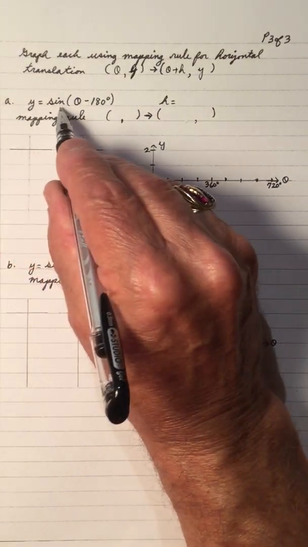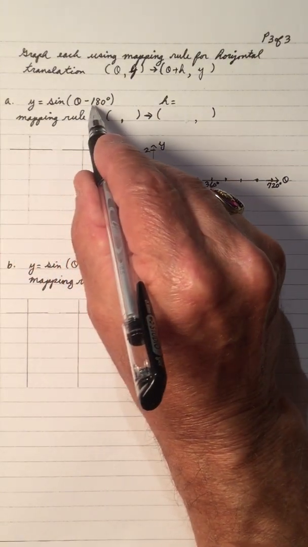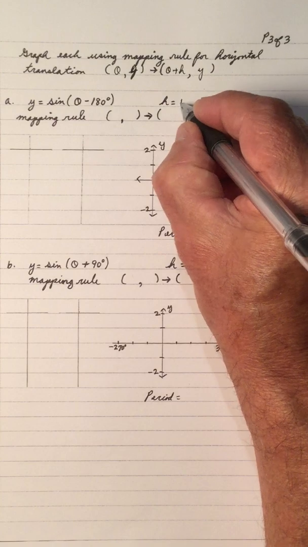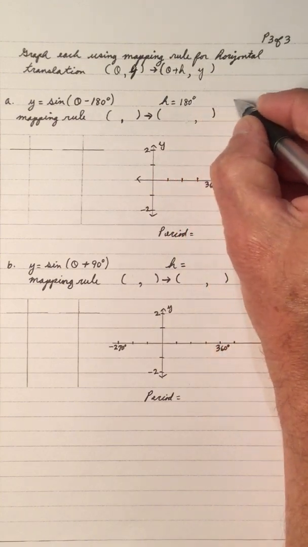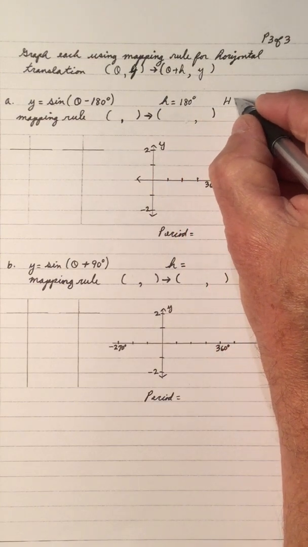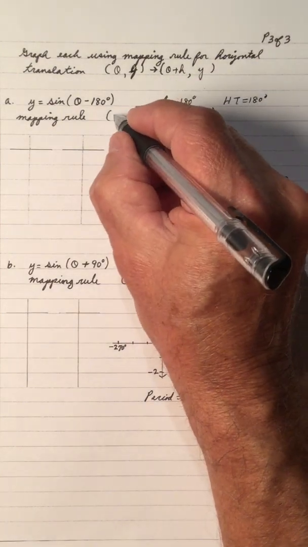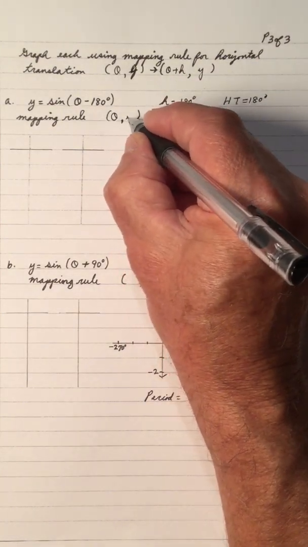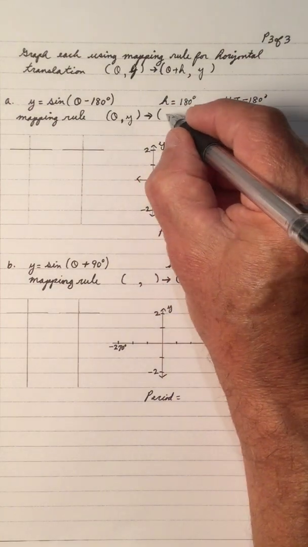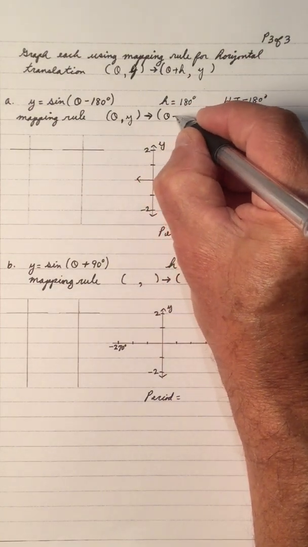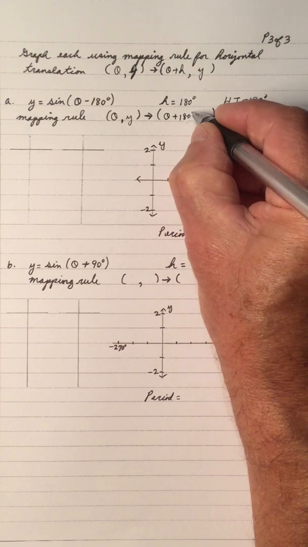So in A, sine of theta minus 180, h is the opposite, 180, so the horizontal translation is 180 degrees. So the mapping rule is theta comma y becomes theta plus 180, comma y.